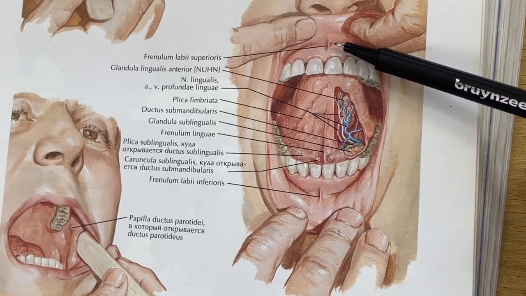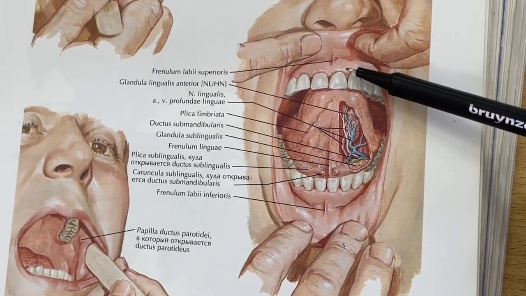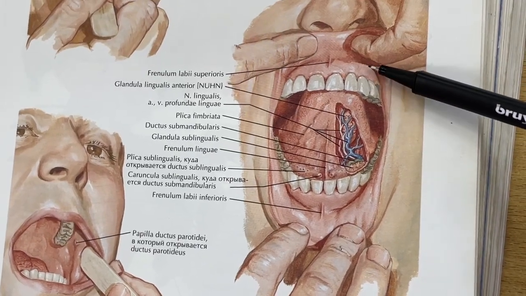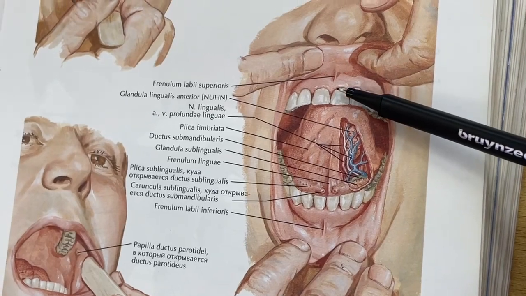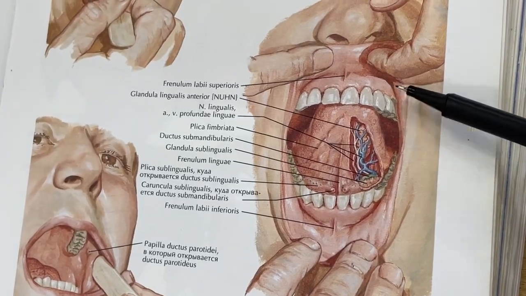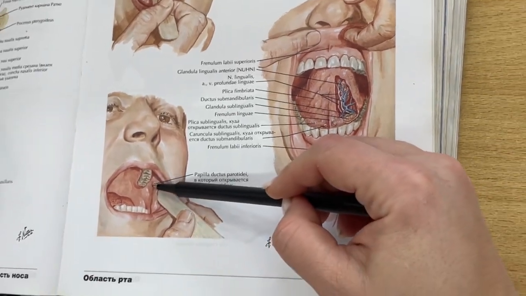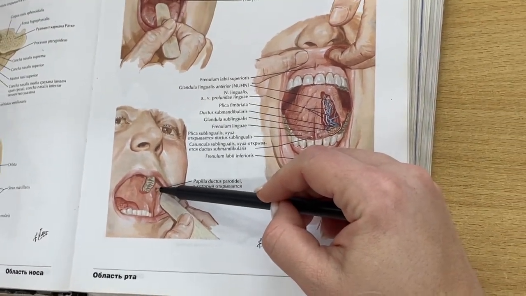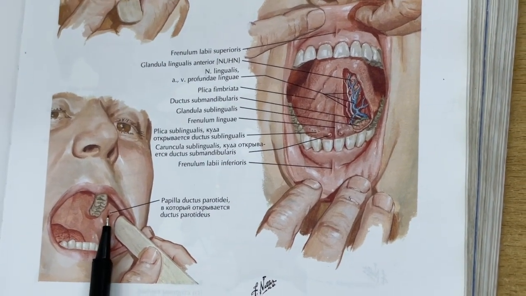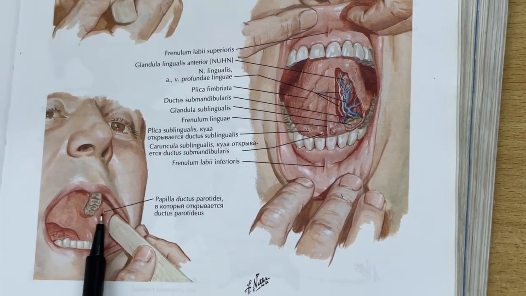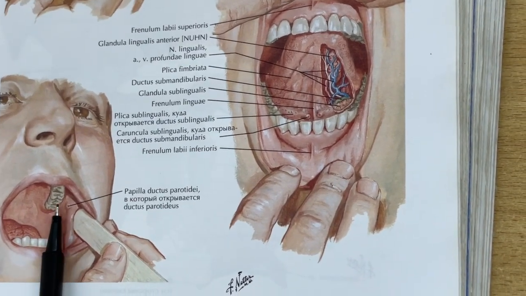The border between the mucosa of lips and gums is called marginal line or mucogingival junction. In the cheek, we have the papilla, where the opening of parotid duct is located, the biggest salivary gland. That papilla is located on the level of second maxillary molar.